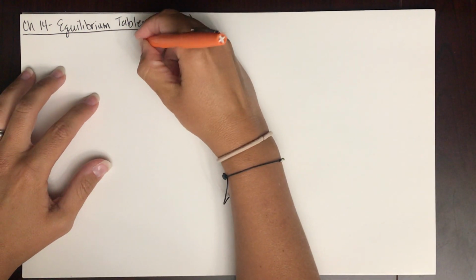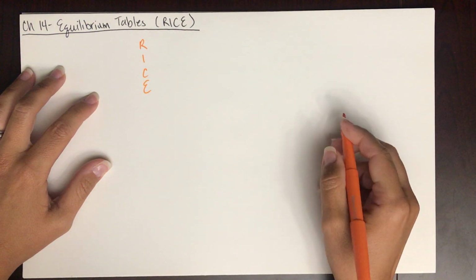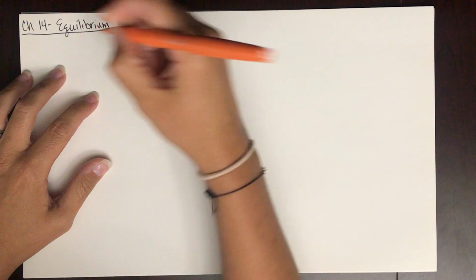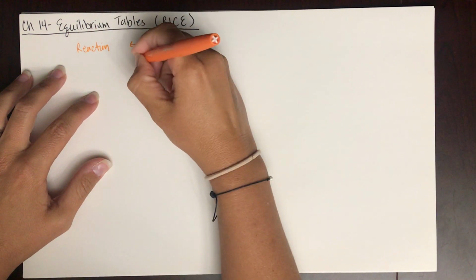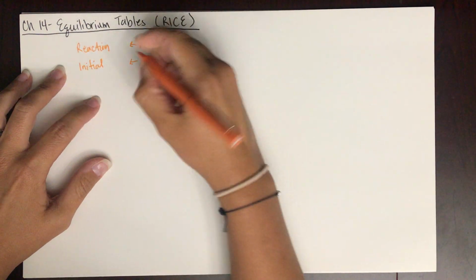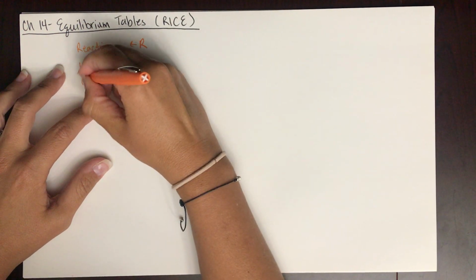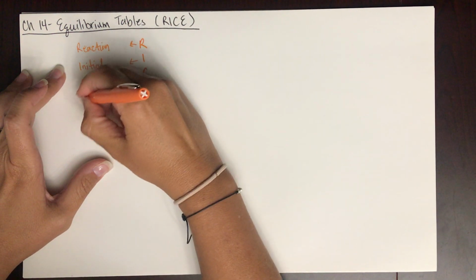So I'm just going to write one of these out and kind of explain it as we go. So it goes R-I-C-E down the side, and R stands for reaction. I stands for initial. C stands for change. And E stands for equilibrium.